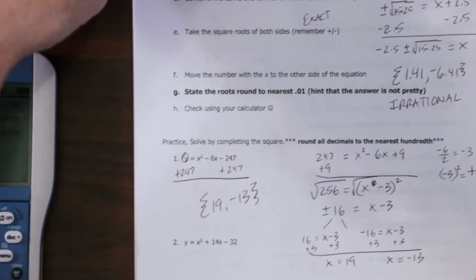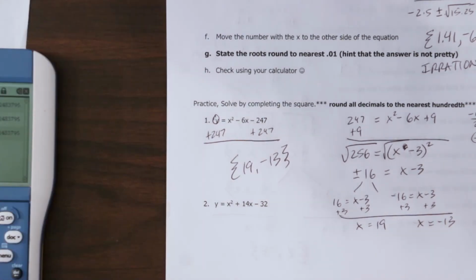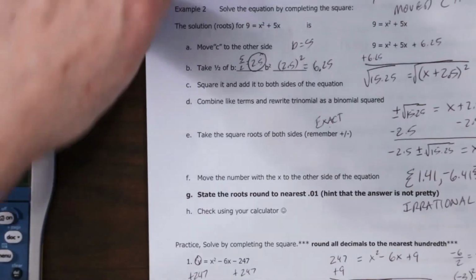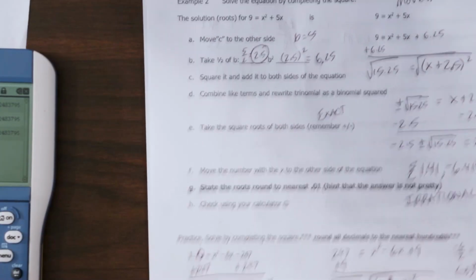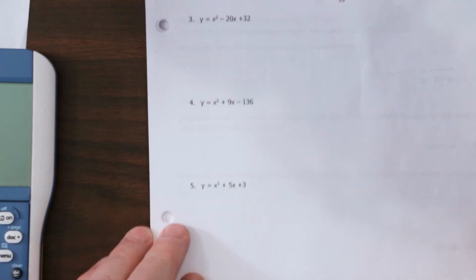Okay, and I'll do one more. I don't remember whether this one comes out nice or not. Oh, it does. You know what? I want to do one that doesn't come out nice. So let me find one that doesn't come out nice. All right, so on page 39. What does that give me? Yep, that's going to be nasty. So I'm going to do number 3 up at the top.